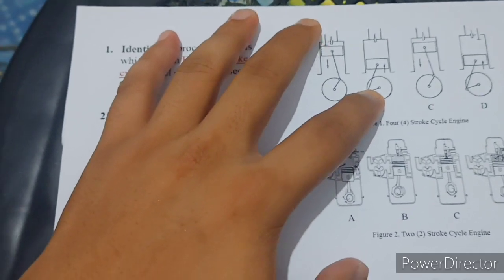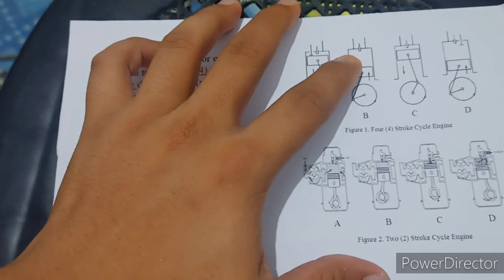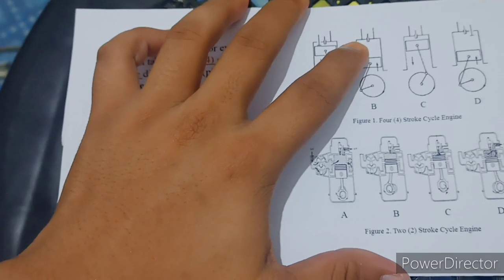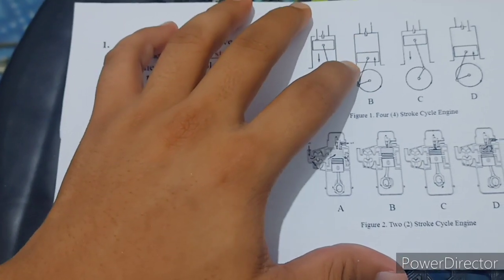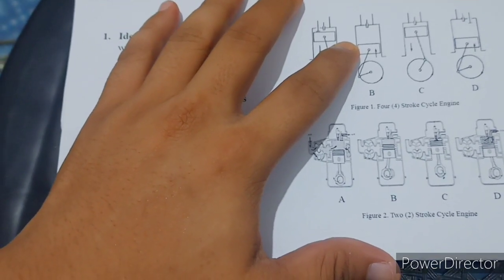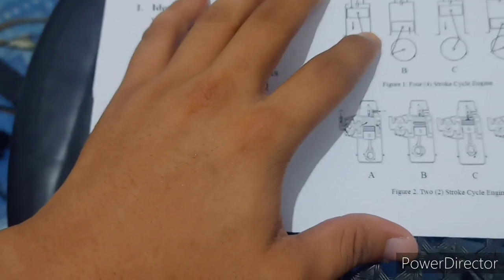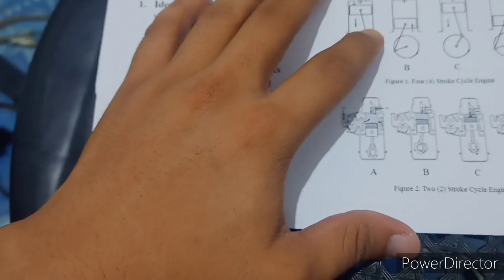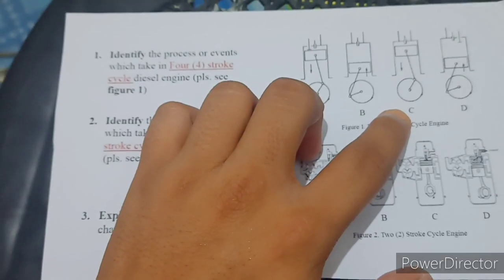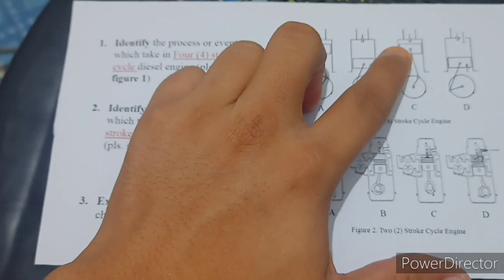B. In compression, both inlet and exhaust valves are closed. On the first upward movement of the piston, the air is compressed, heating the air, and the fuel is injected just before the piston reaches top dead center. C. In the power stroke, both inlet and exhaust valves remain closed.